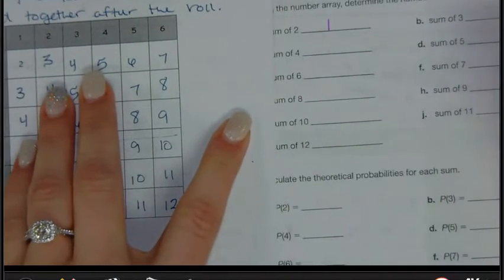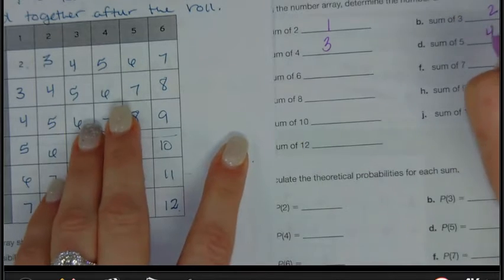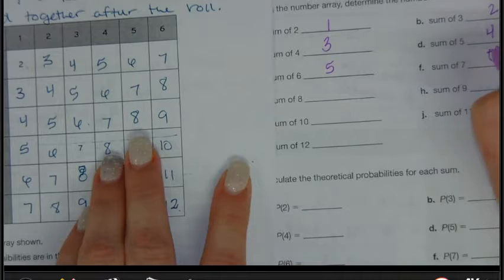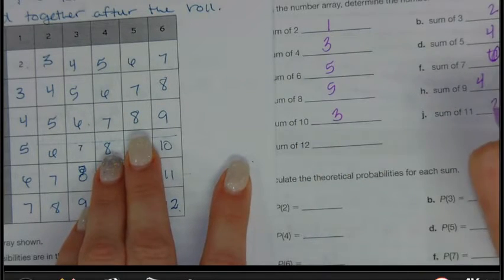Well, the sum of 3, I noticed that it's 2 times. Sum of 4 was 3. Sum of 5 was 4. Sum of 6 was 5. Sum of 7 is 6, not 7, 6. Then 5, 4, 3, 2, and 1.